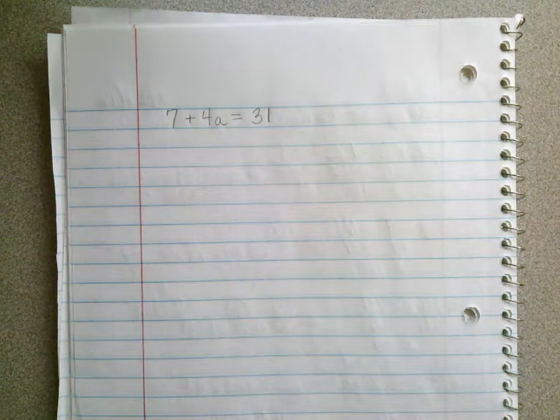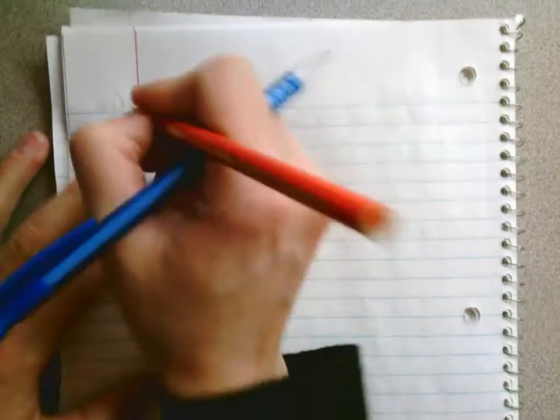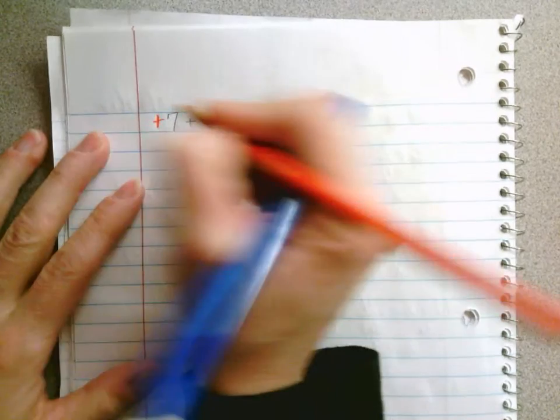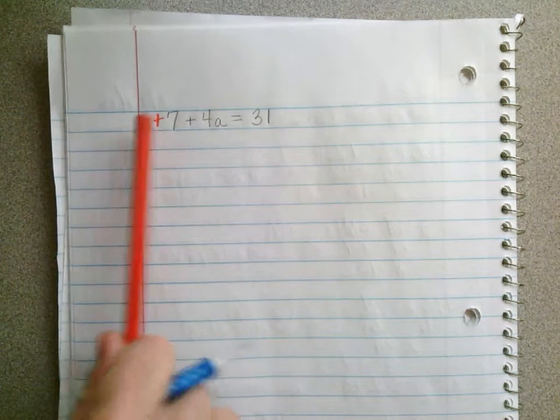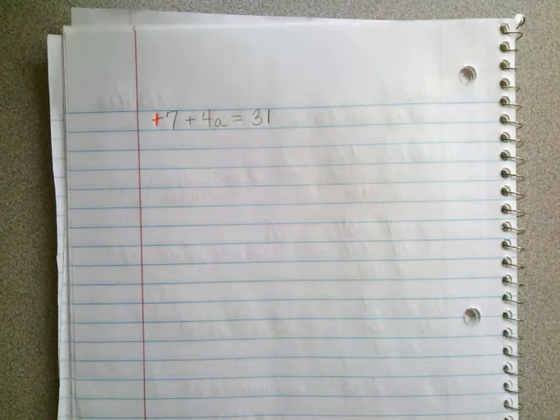Or I could have said 31 equals 7 plus 4a. You might not recognize this, but that 7 is going to be treated as if it were an addition. Because this is a positive 7 and a positive 4a together equaling 31.